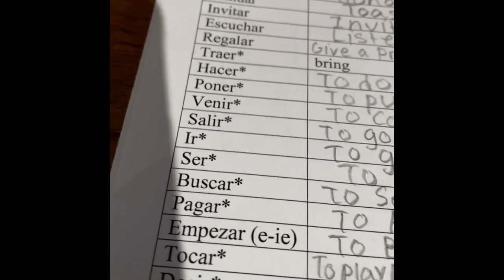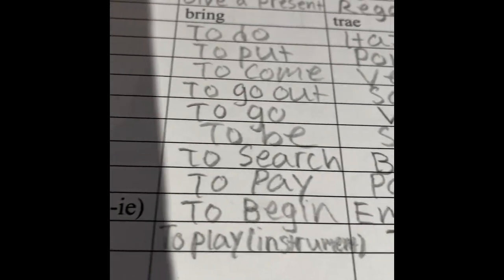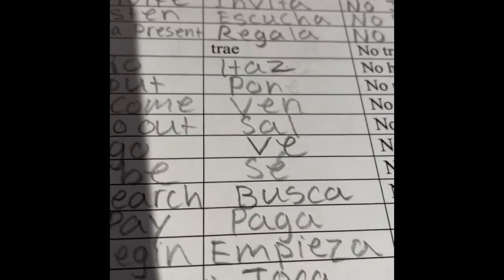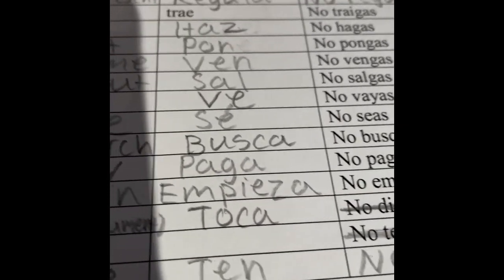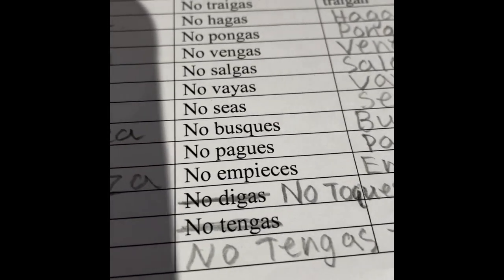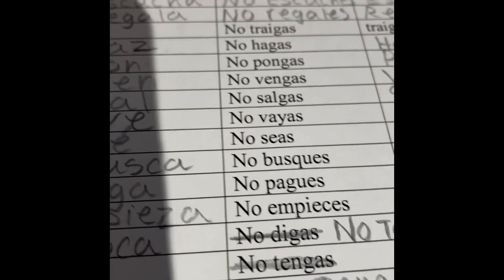Okay, so empezar. Once again, another stem changer, E to IE. This means to begin. Here's the affirmative, empieza. Now this is going to be a little bit tricky.